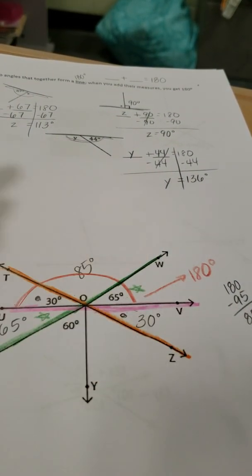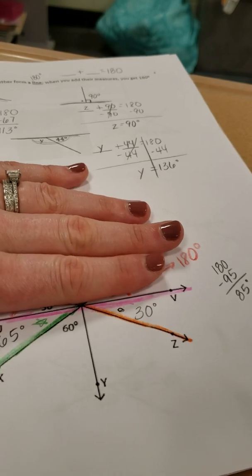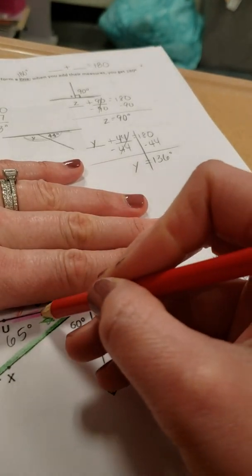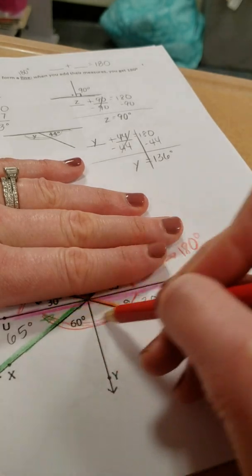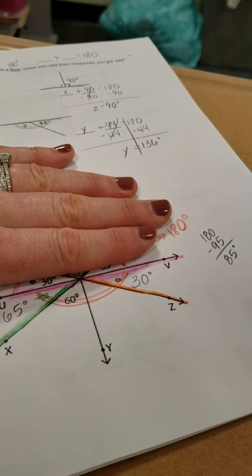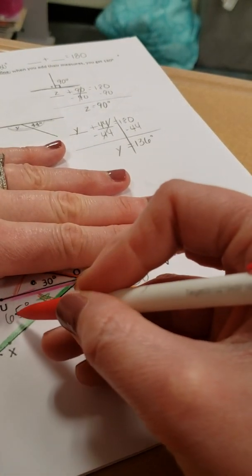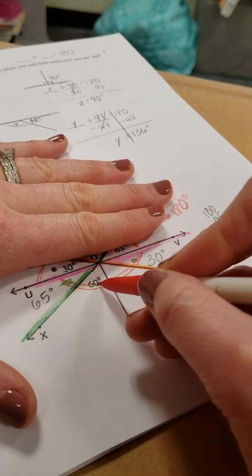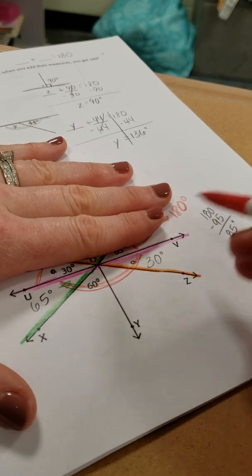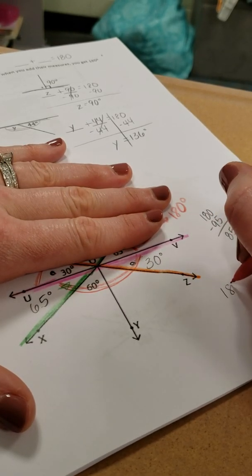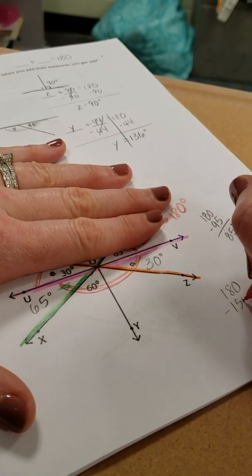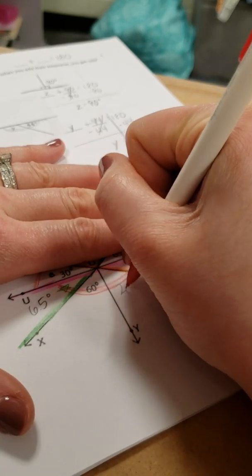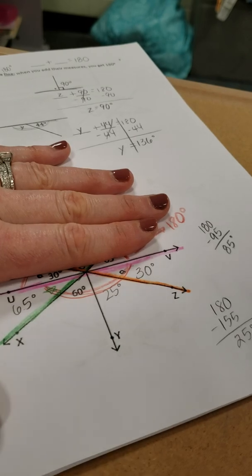In the same manner, take your hand, cover up the top half of the picture. Notice that down here across the bottom, I also have a line, but that line is made up of 4 angles now. I know that I've used 65, 60, and 30. So when I add that up, that's 125, 155. A straight line is 180 degrees, and I've used 155, which leaves me with 25 degrees for this missing angle down here.